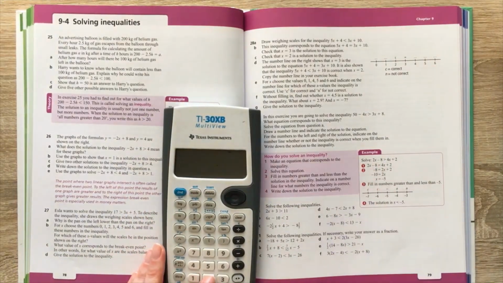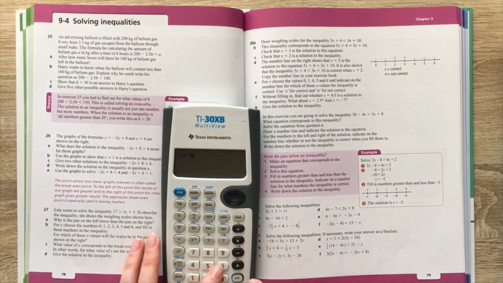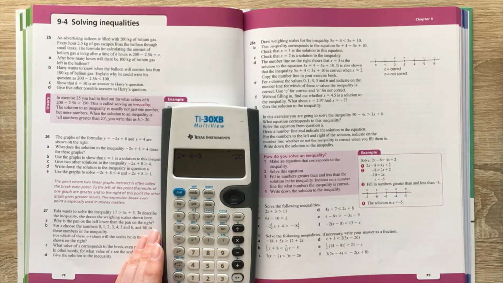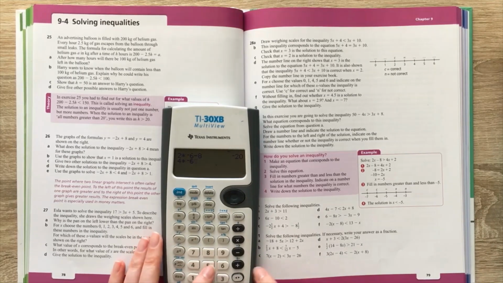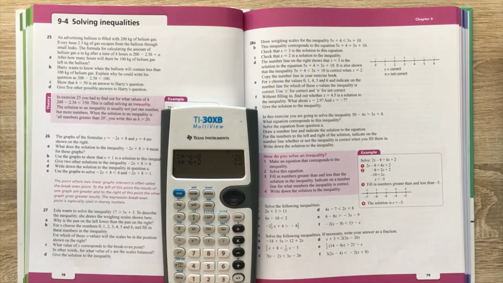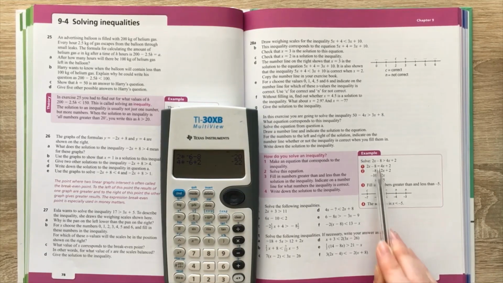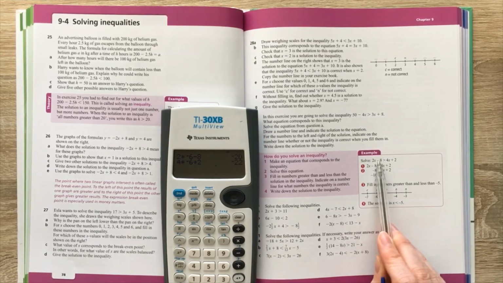I fill in -6 for x, so I get 2 times -6 minus 8, so -20 on the left-hand side. On the right-hand side I would get 4 times -6 plus 2, -22. -20 is a greater number than -22, so it looks like I get a correct number over here. If I take a number smaller than -5, like -6, then the result on the left will be a greater number than the one on the right.